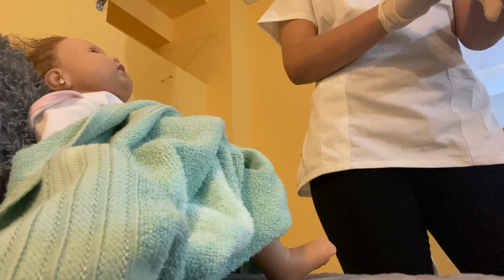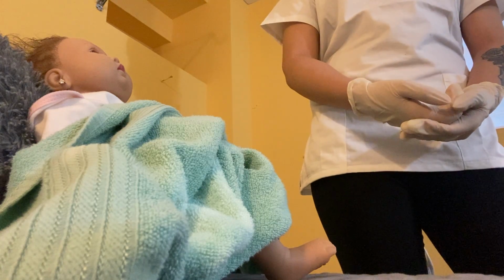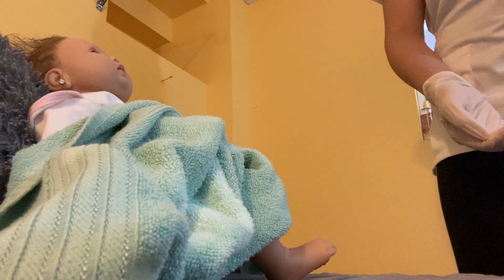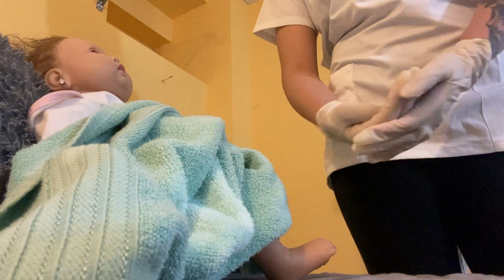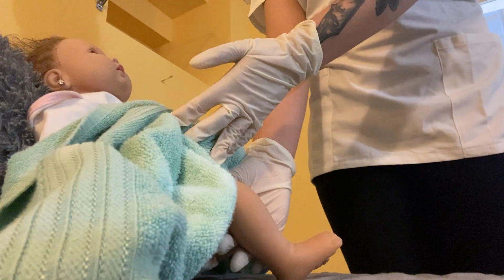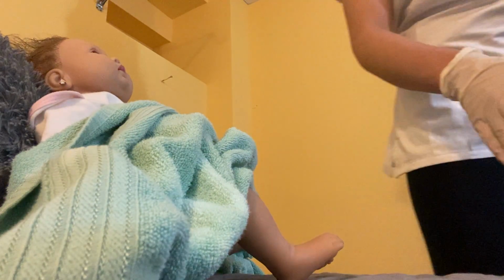So check the water temperature as well. Like I said, make sure your patient is okay with the water temperature. You want to make the patient feel comfortable. So if they need any foot support right here, you could put a pillow or something, making sure they're comfortable.